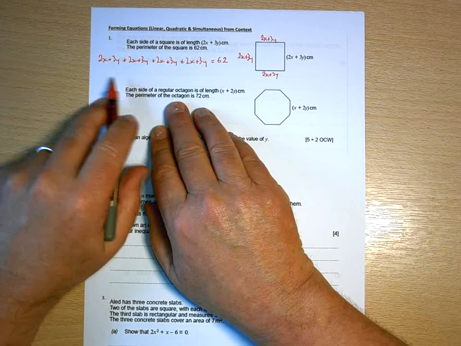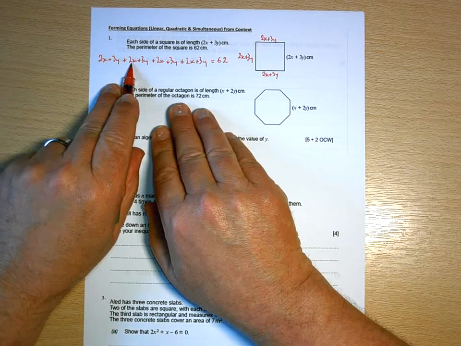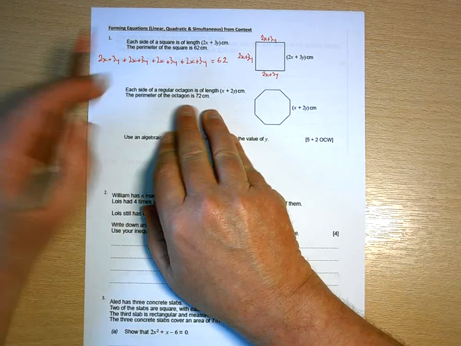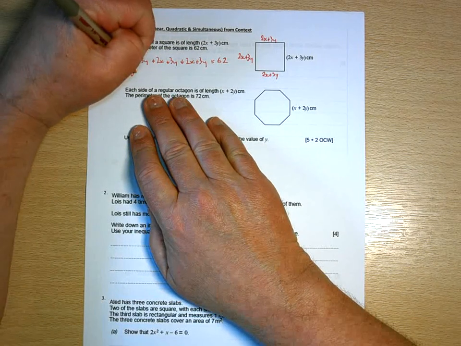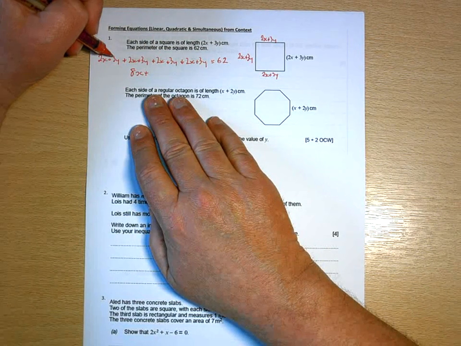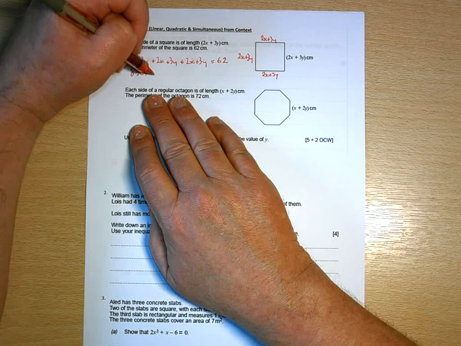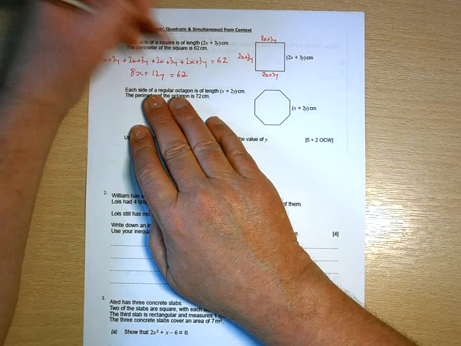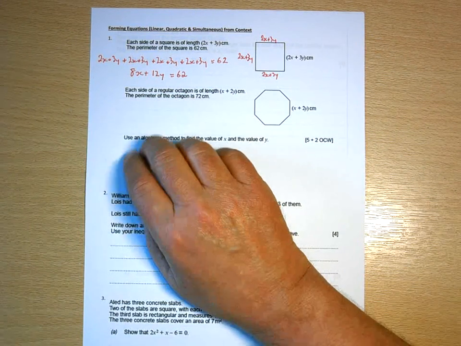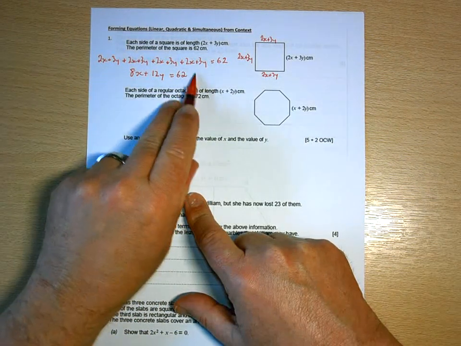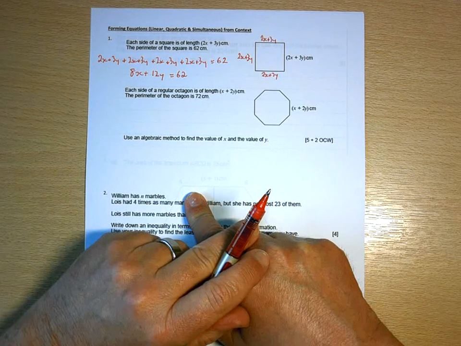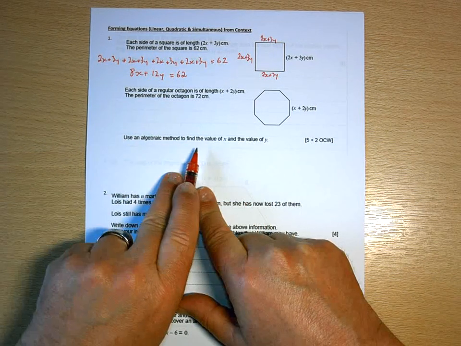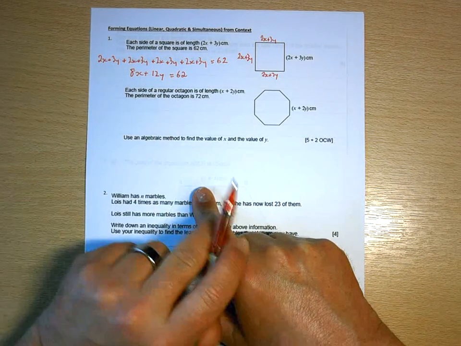I can now simplify that. I got 2x, 4x, 6x, 8x, and I got 3, 6, 9, 12y equals 62. And that's as far as I can get with that because I've got those two unknowns. So that's my first equation.